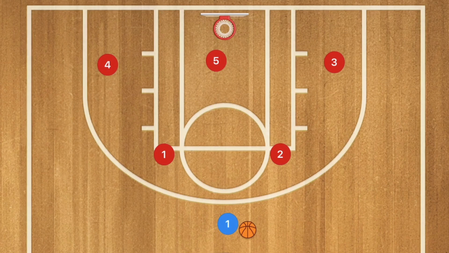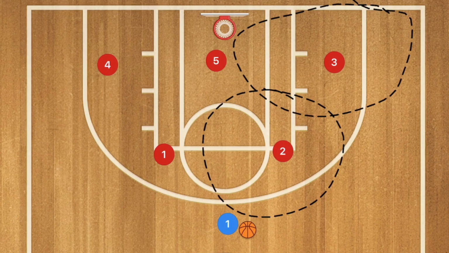Now in a zone defense, you're guarding an area, not necessarily man-on-man. It can be a matchup zone. Basically, the difference is that in a zone defense, you're guarding an area, not a man, while in a matchup zone, you're still guarding an area, but you're guarding a man in your area. That's the difference.